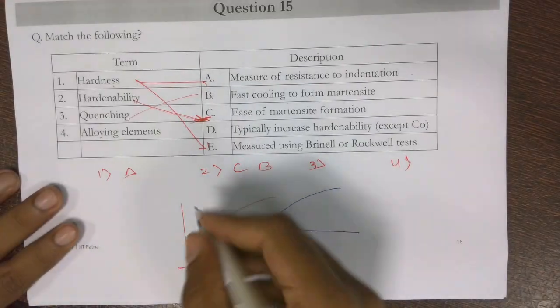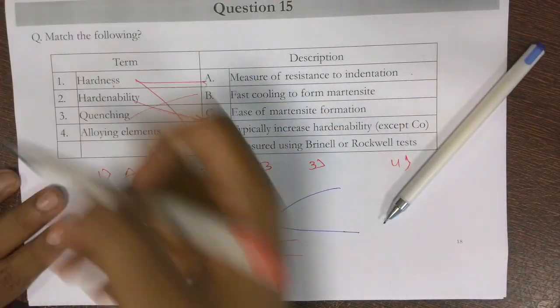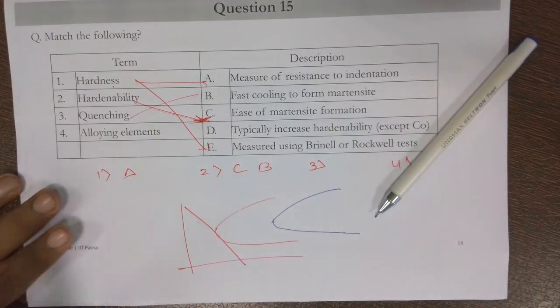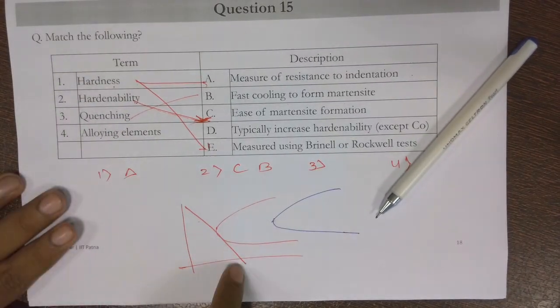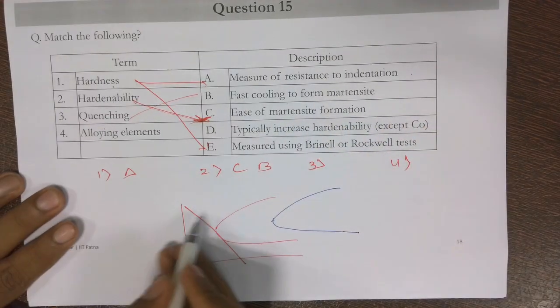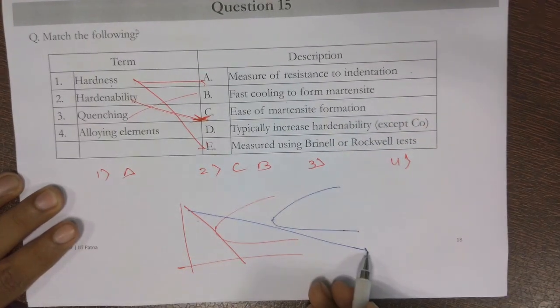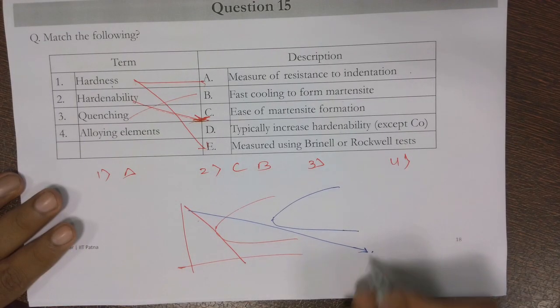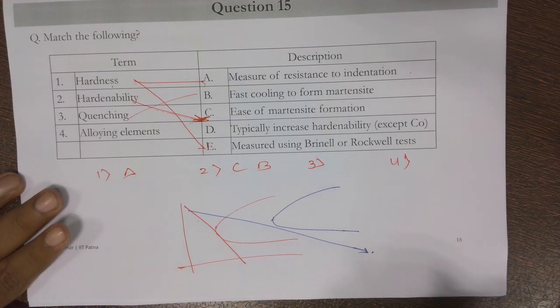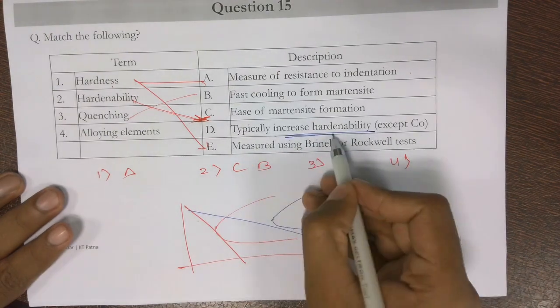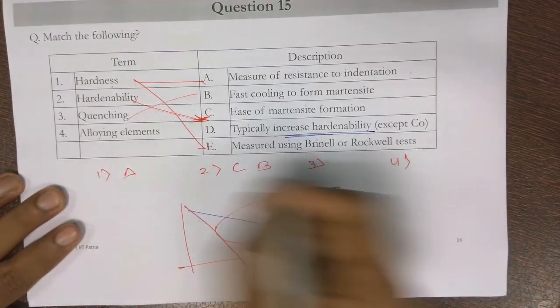In the case where there was no alloying element, this is the slowest cooling rate you can go with. While if you add the alloy, the slowest cooling rate will be this. The slower the cooling rate, the more the hardenability, so you can increase the hardenability of the material. Okay, so the fourth one will go with D.